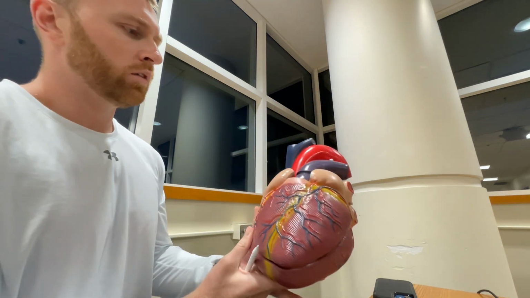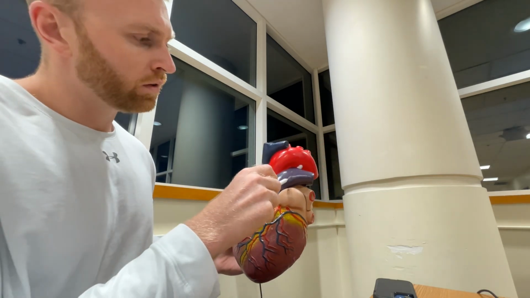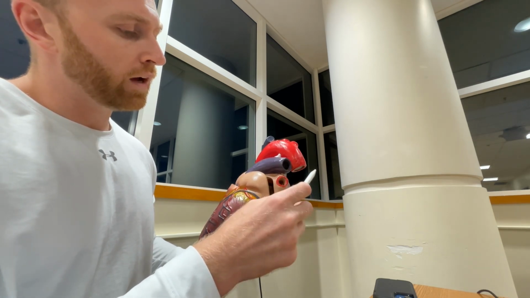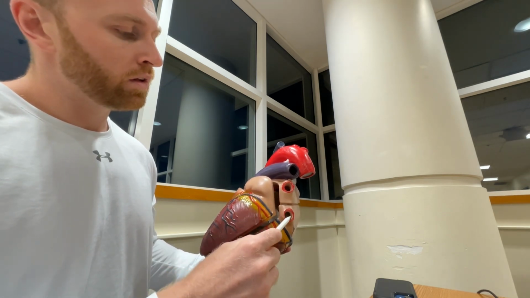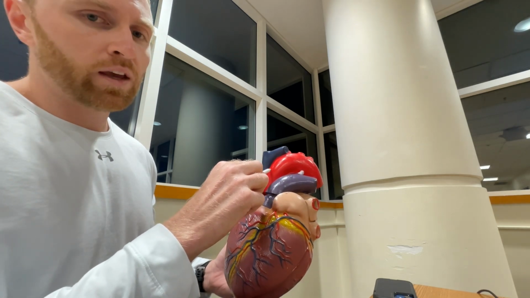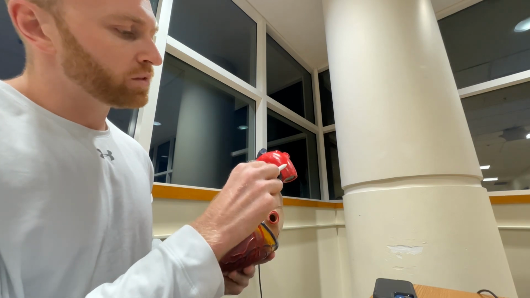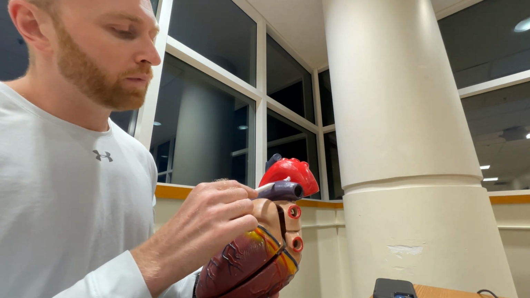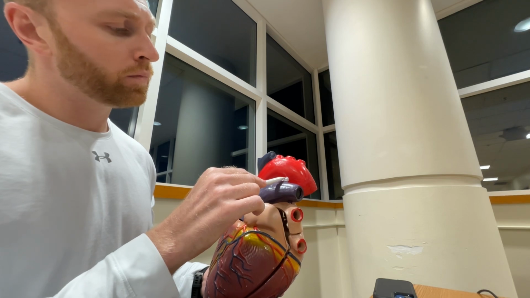Okay, so looking up here, we've got the pulmonary trunk coming over to the pulmonary arteries, taking blood out, bringing blood back in. We have the pulmonary veins here. And then we've also got the aorta, so we've got the ascending aorta here, the aortic arch, as well as the descending aorta. And then holding the aorta and the pulmonary arteries together, we have the ligamentum arteriosum.